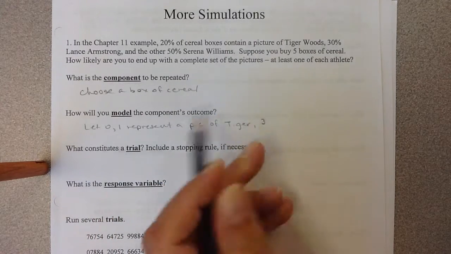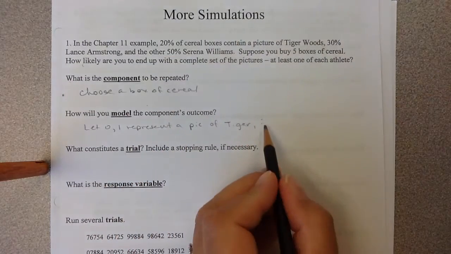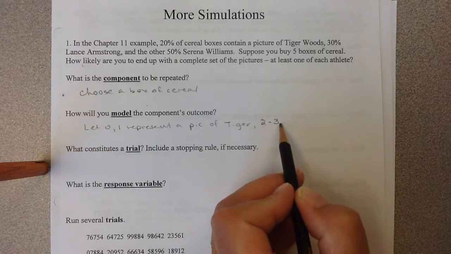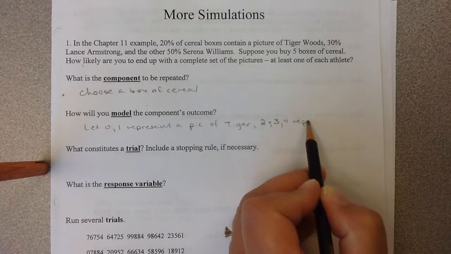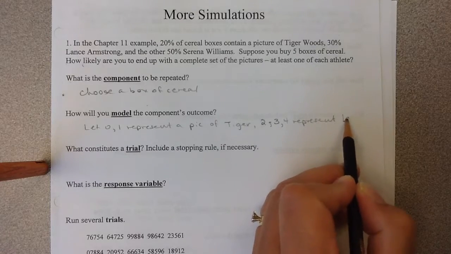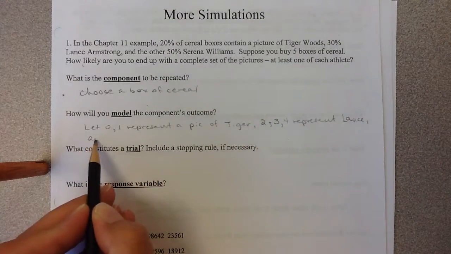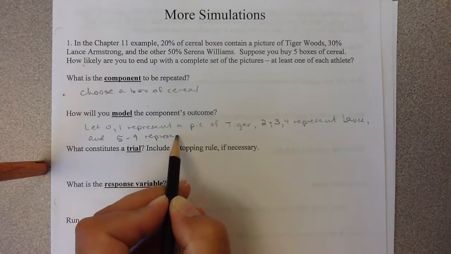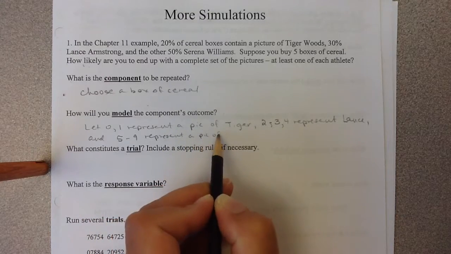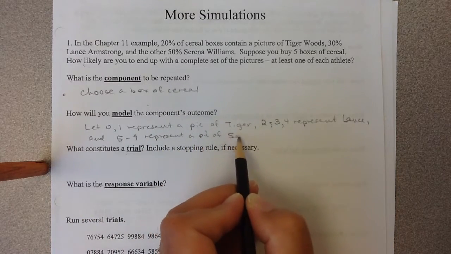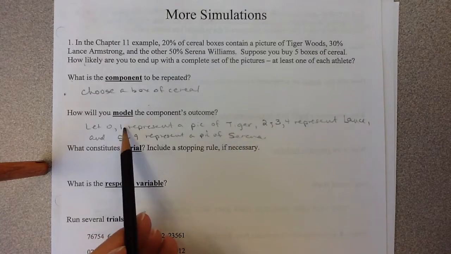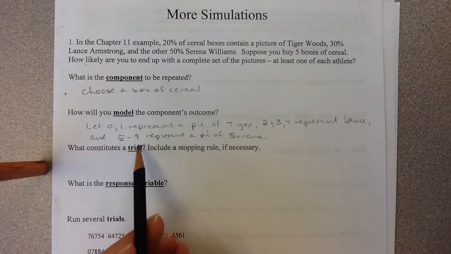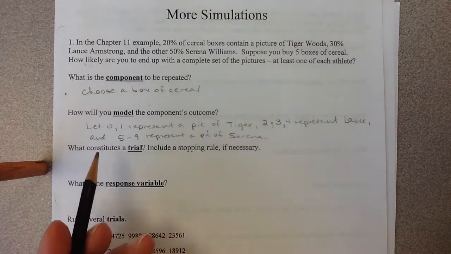A 3, 4, or 5, nope, I gotta go back. 2, 3, or 4, which is 3 out of 10 digits, so that's 30% of the digits. 2, 3, or 4 represent a Lance picture, and the rest, 5 through 9, represent a pic of Serena. So 2 out of the 10 numbers, 3 out of the 10 numbers, and 5 out of the 10 numbers, which correspond to 100% of all the possible pictures that we could get.